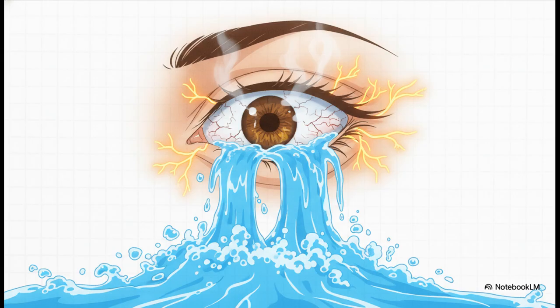It triggers an emergency reflex, dumping a massive amount of watery tears onto the eye to compensate. But remember, there's still no oil layer to hold it in place. So these new tears just roll right off the eye and down the cheek, totally overwhelming the eyelid punctum. The body tries to compensate, but the compensation fails.